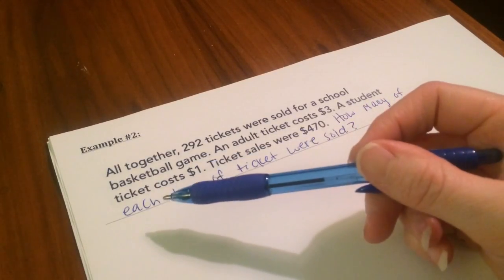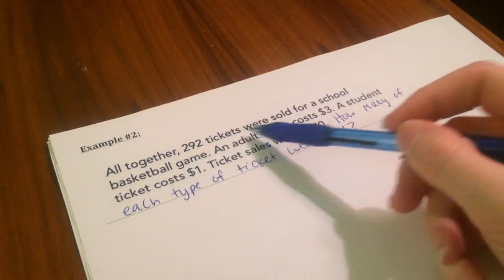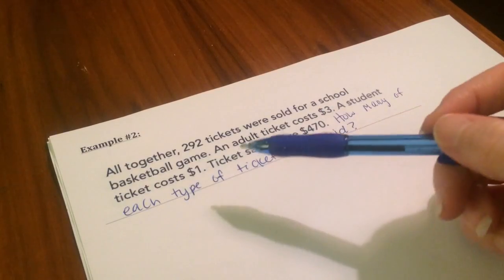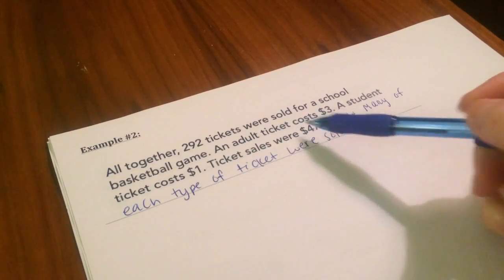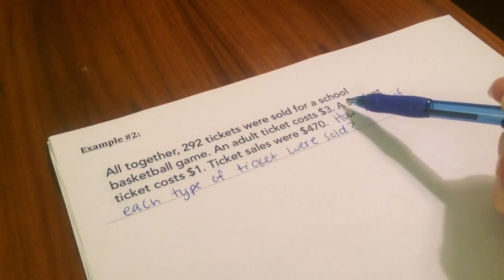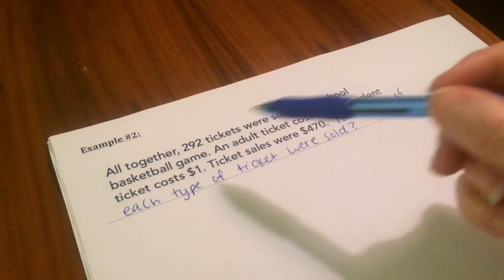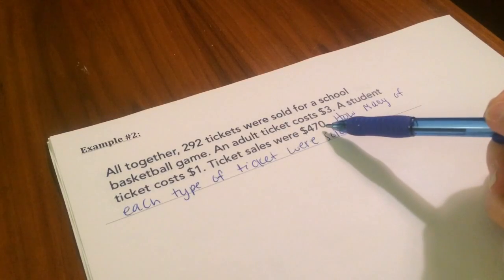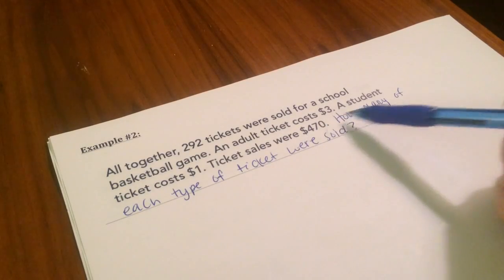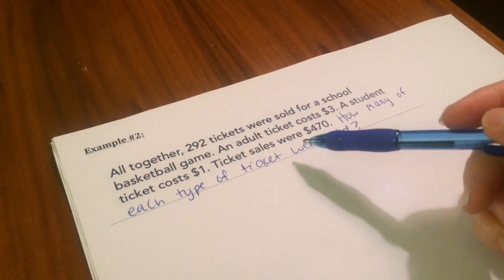Our real world problem says, altogether, 292 tickets were sold for a school basketball game. An adult ticket costs $3, and a student ticket costs $1. Ticket sales were $470, and they want to know how many of each type of ticket were sold.